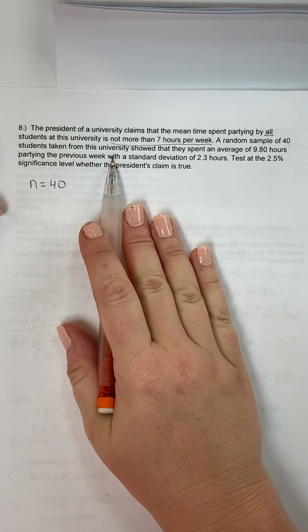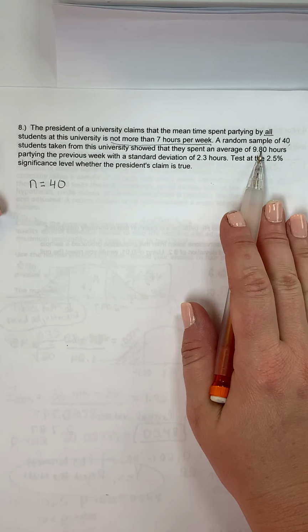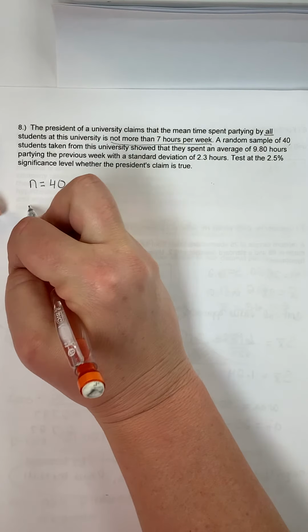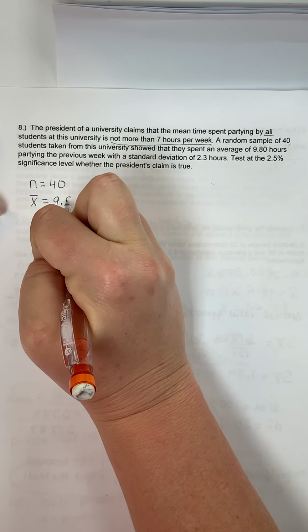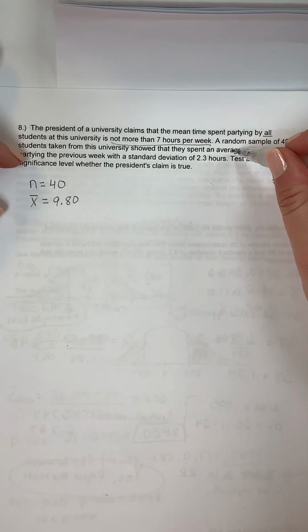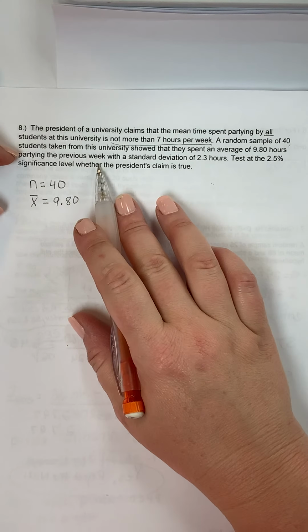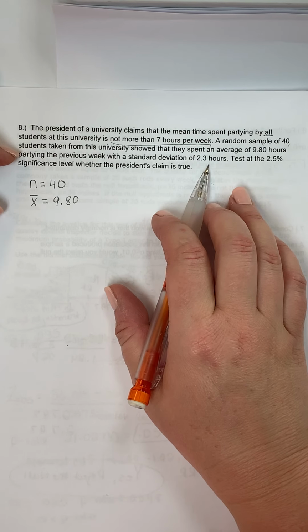taken from this university, showed that they spent an average of 9.8 hours. Okay, so we're talking about the sample. If that sentence starts off talking about the sample, everything in the sentence refers to the sample. So that's the sample mean, okay? They spent an average of 9.8 hours partying the previous week with a standard deviation of 2.3 hours.